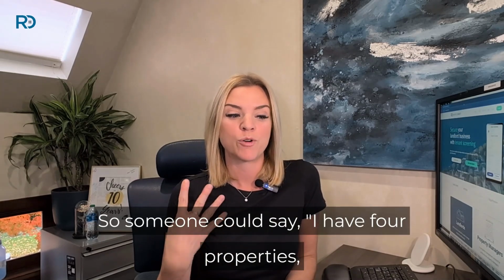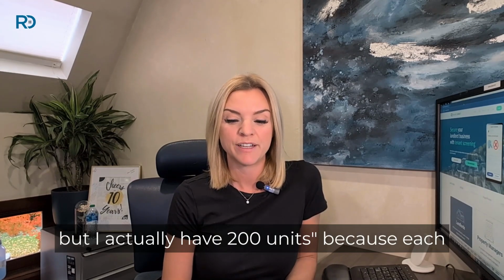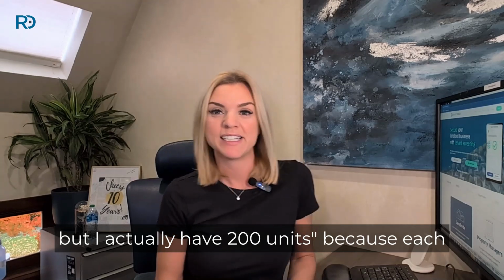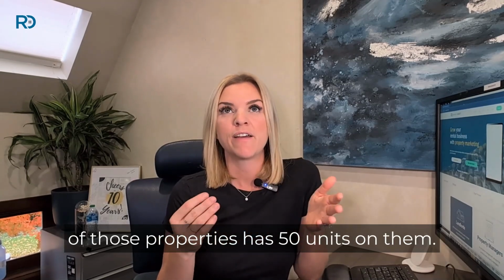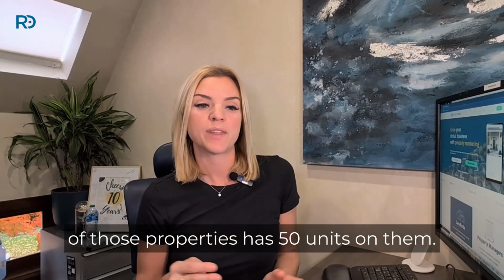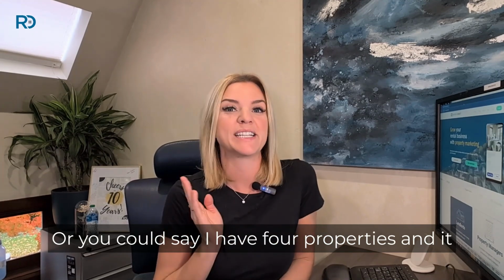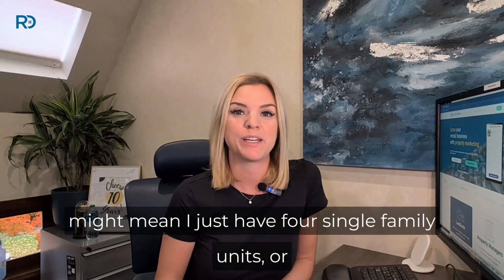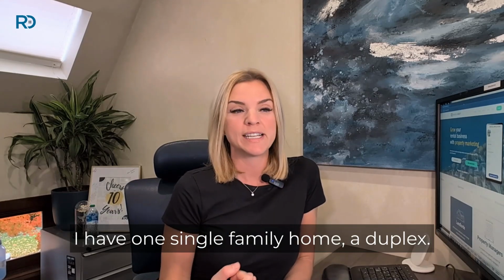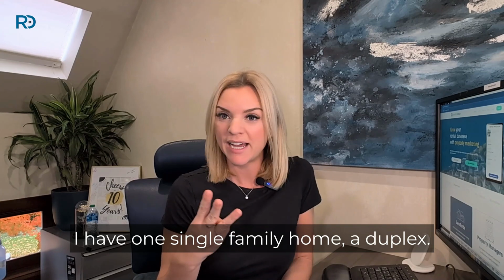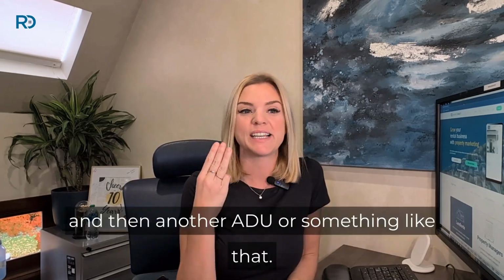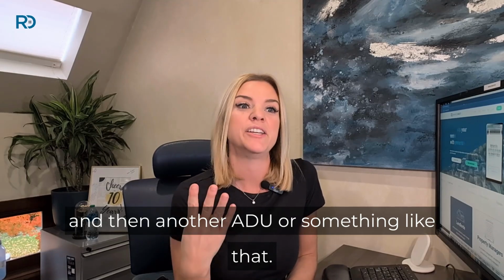Someone could say, I have 4 properties, but I actually have 200 units because each has 50 units. Or it might mean I have 1 single family home, a duplex, now we're up to 3, and then another ADU or something like that.